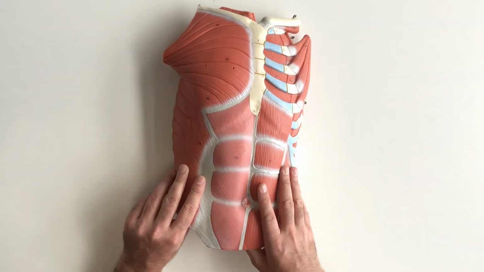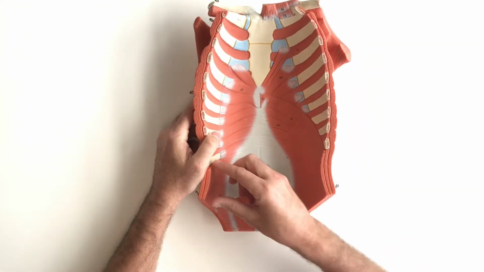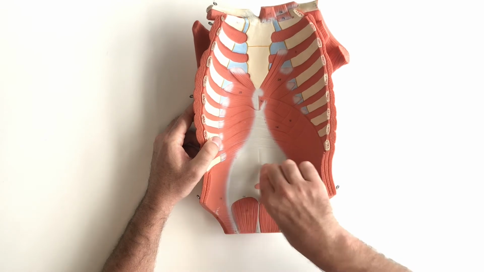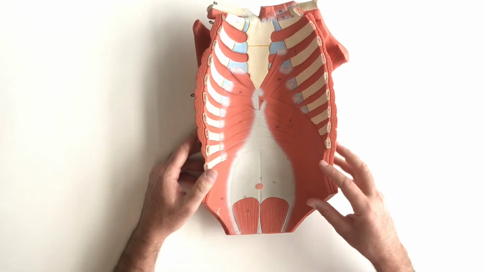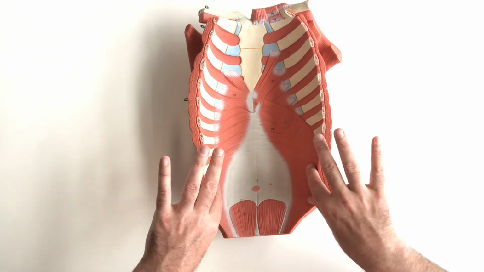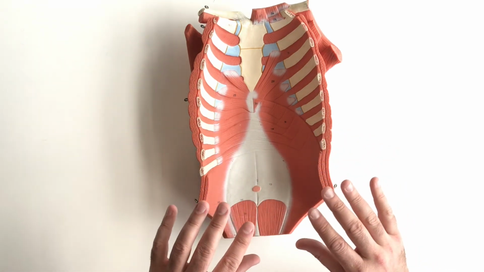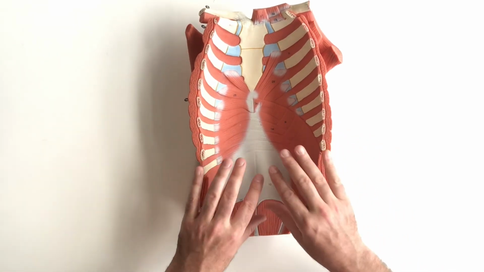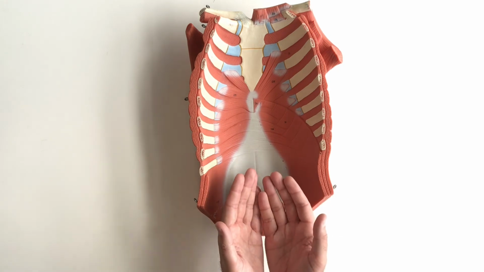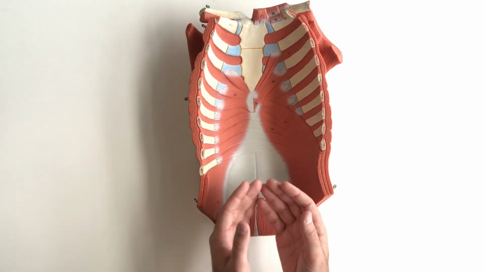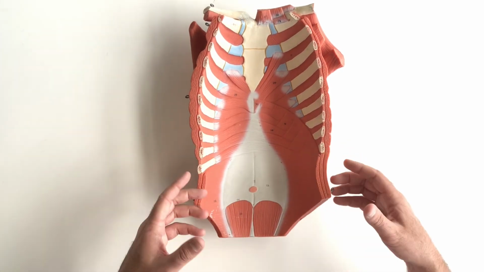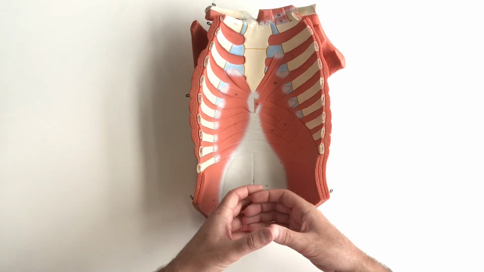The third layer deep, and most deep, would be these in here called the transversus abdominis. These wrap around from the lumbar vertebrae and the ribs to the linea alba, so it's wrapping around from your back to the front. Being a circular muscle, as with most circular muscles, they work to contract by squeezing in.